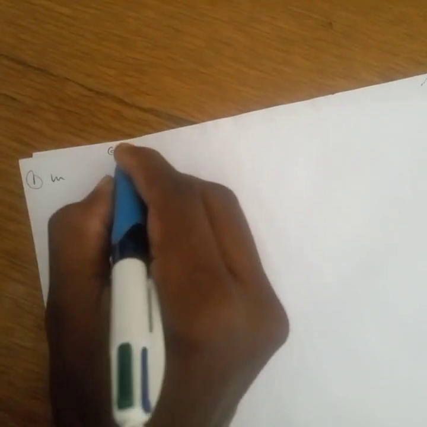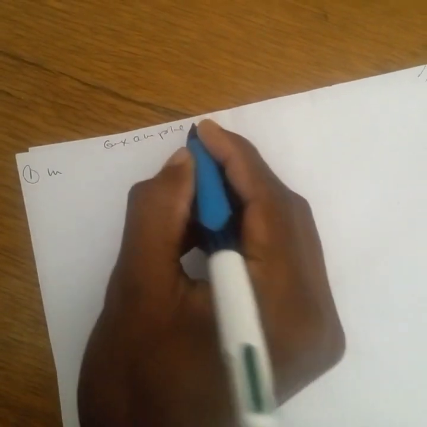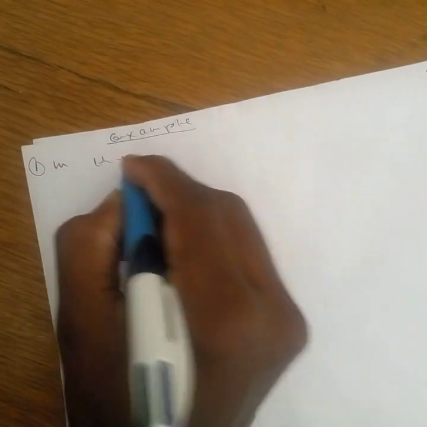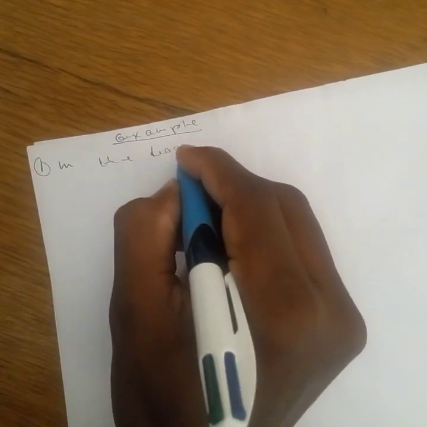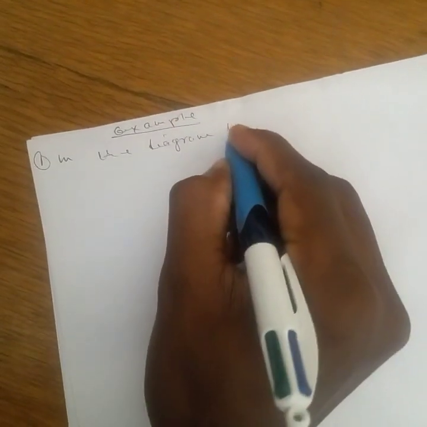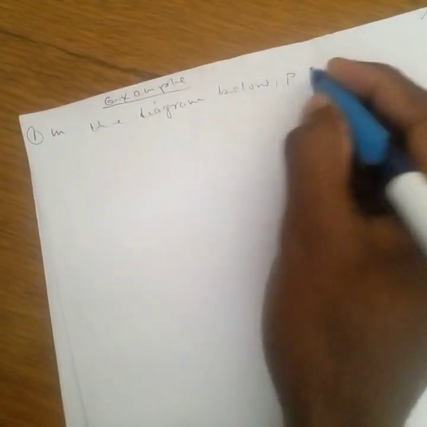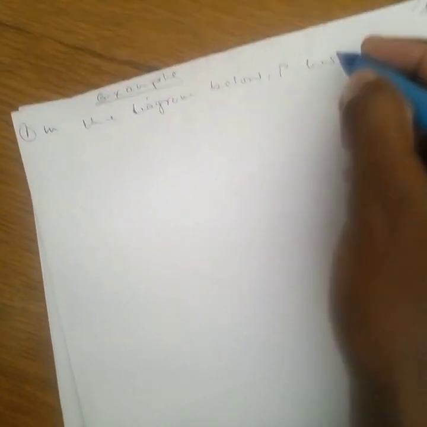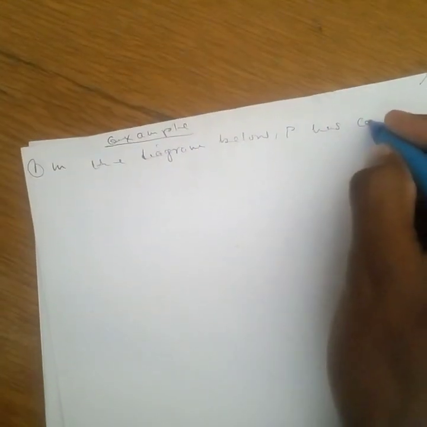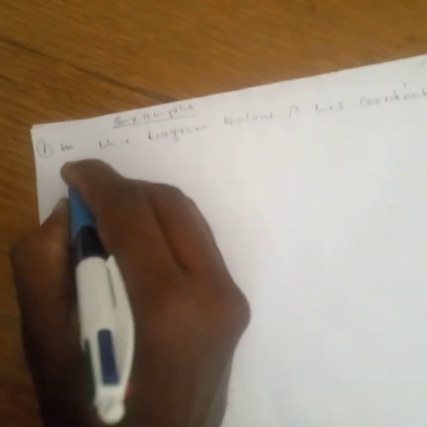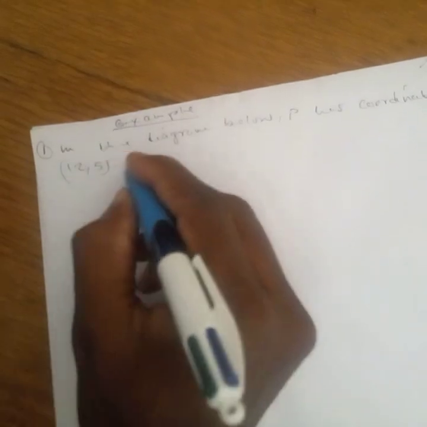Example: in the diagram below, P has coordinates 12, 5.